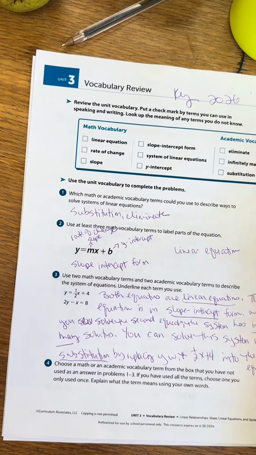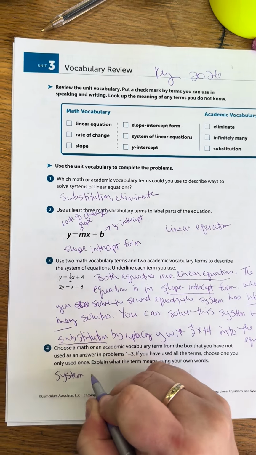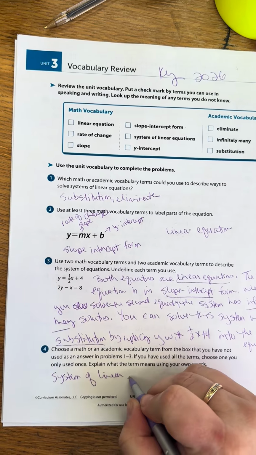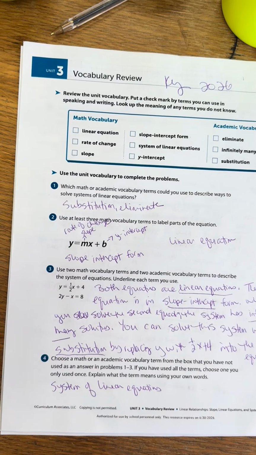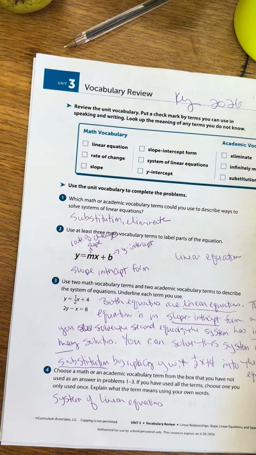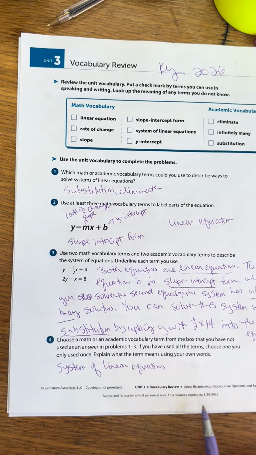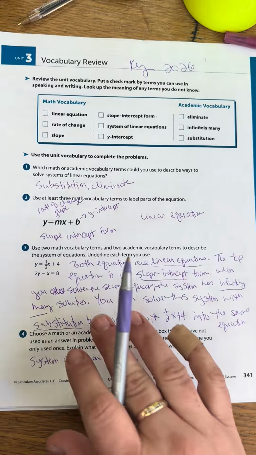Did I use that one? No. Y-intercept, eliminate, infinitely many, and substitution. So really you're just writing down one that you did not use.